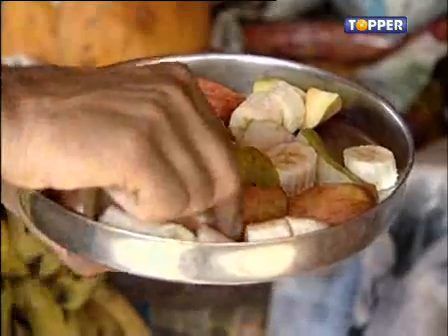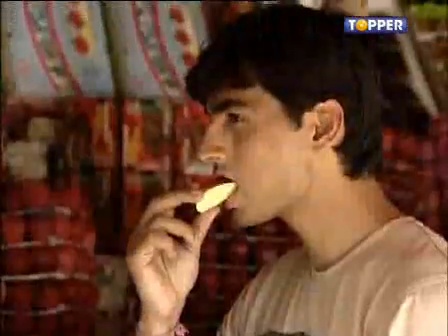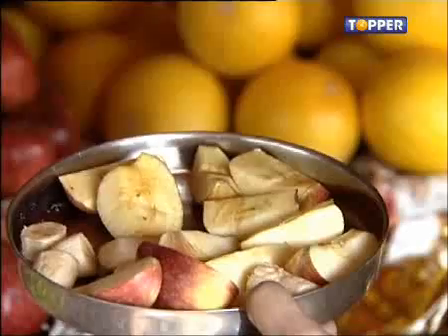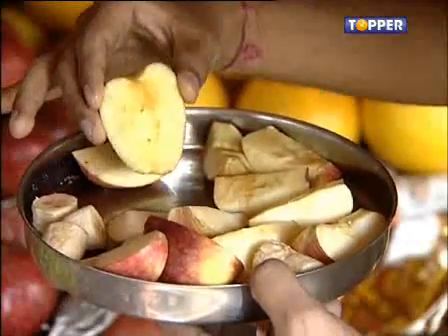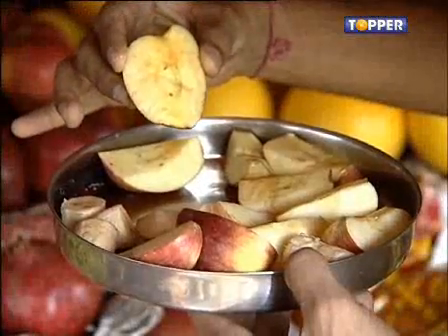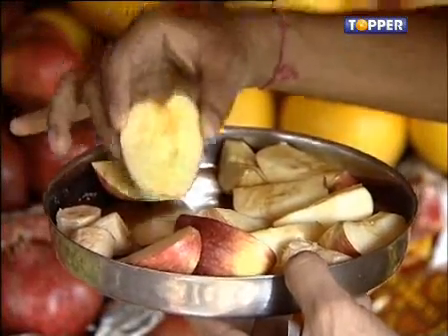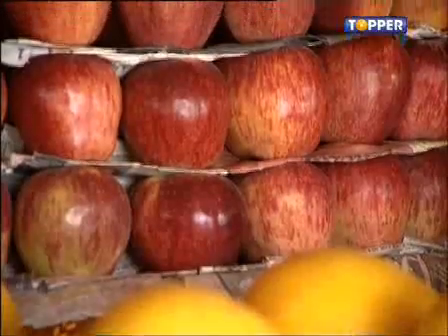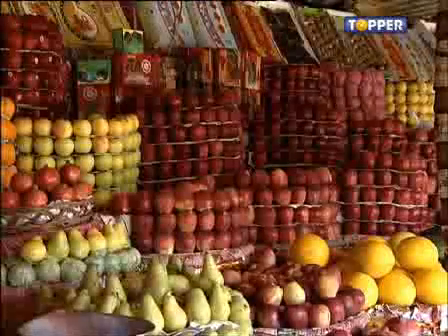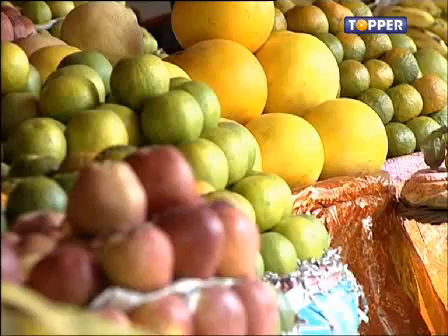A fruit salad with crunchy apples. But there is a catch. Leave it out in the open for a little while and the apples turn brown. Do you know why? It is because of a redox reaction. Let's meet in the studio to find out more about redox reactions.